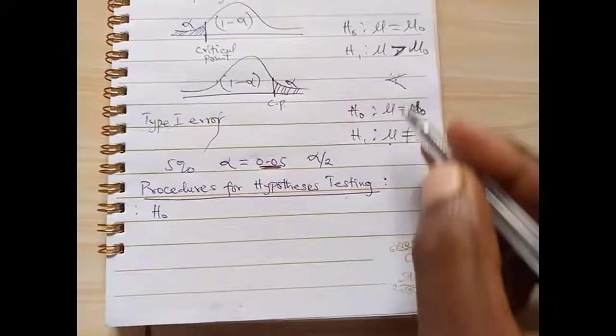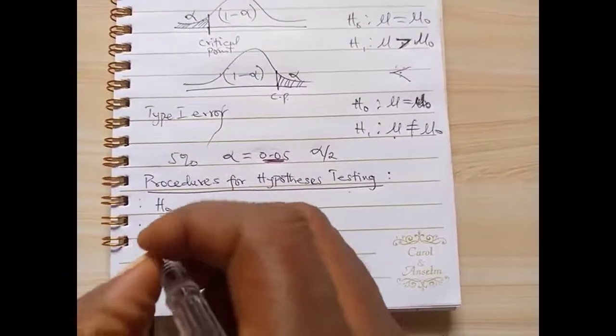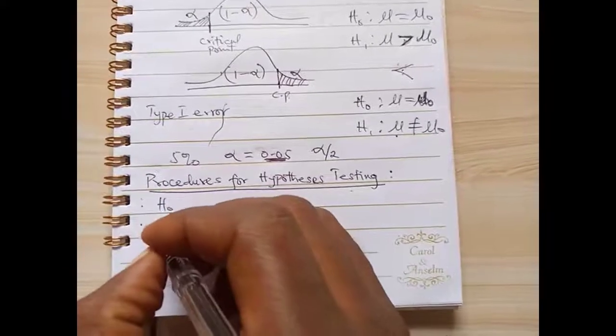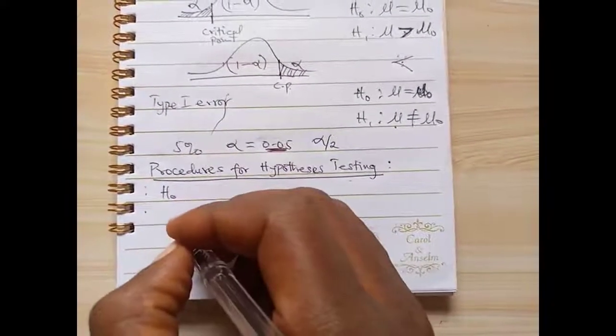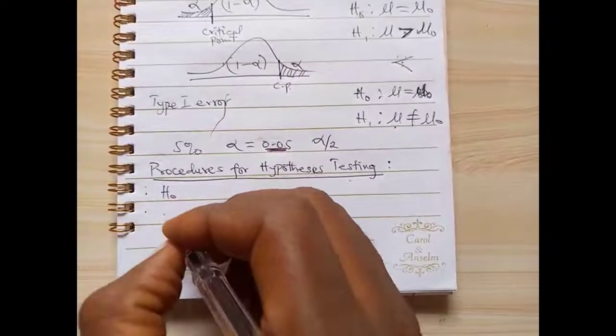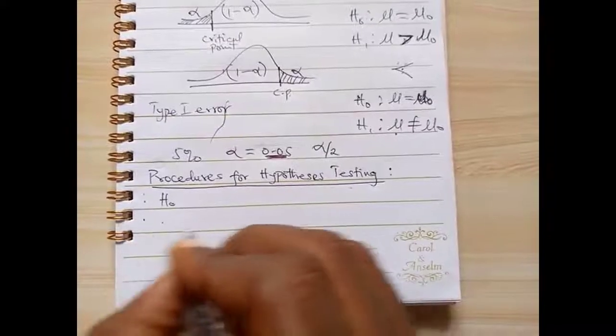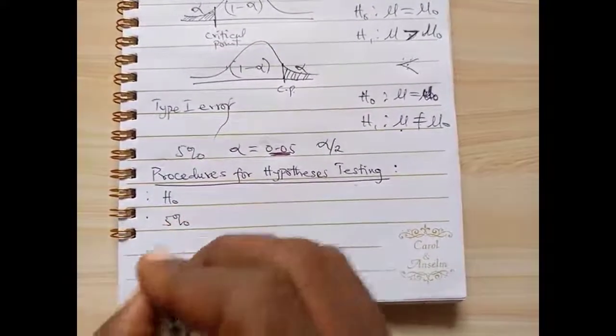This is how we state them. The second thing is to state the level of significance. It is given in the question, either 5%, 10%, or 1% level of significance. So if it's 1% level of significance, you state it. But when none is stated in the question, you need to use 5%. It is the universally accepted level of significance.